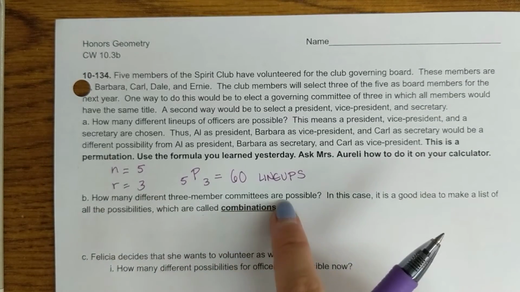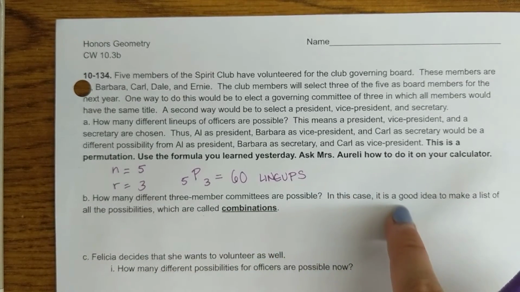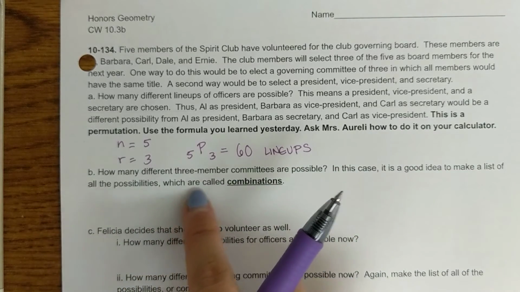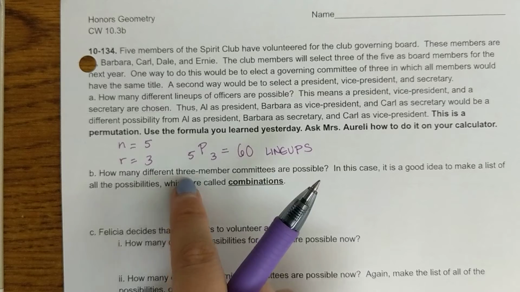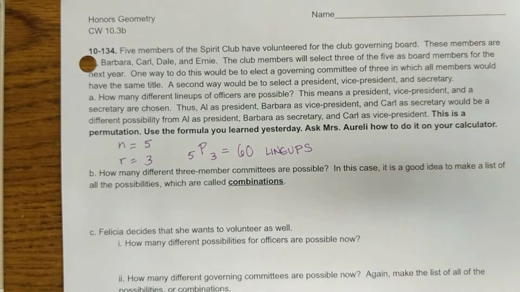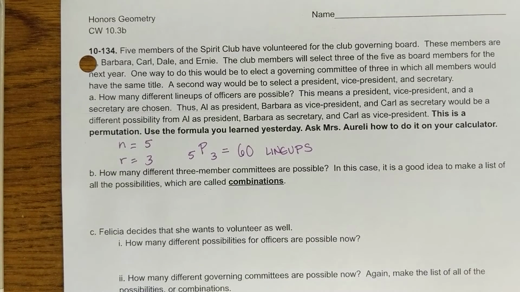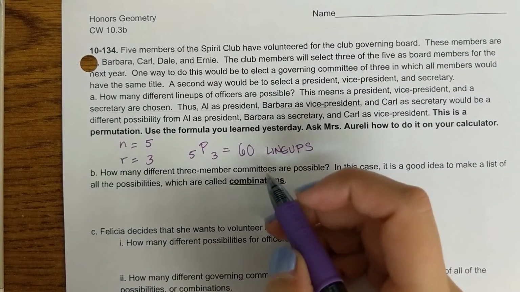How many different 3-member committees are possible? In this case, it's a good idea to make a list of all the possibilities, which are combinations. Okay, so 3-member committees, if Al, Barbara, and Carl are on a committee, then Barbara, Al, Carl is not a different committee, okay? There's only one way to have those 3 people together. It's just them on a committee because there's no distinction between the jobs on the committee. If you're on the committee, you're on the committee. You're the same as other people that are on the committee, okay?